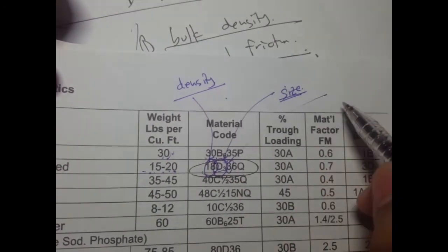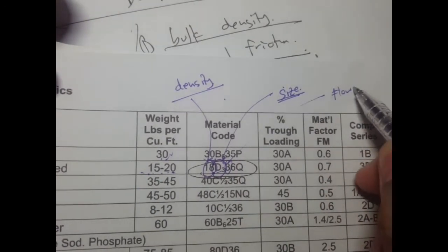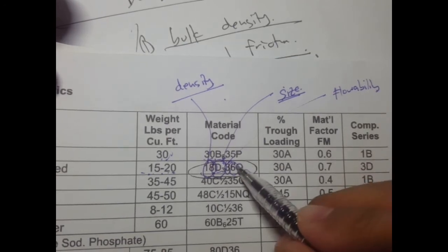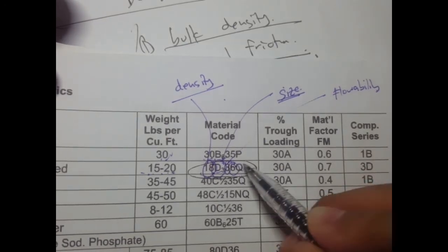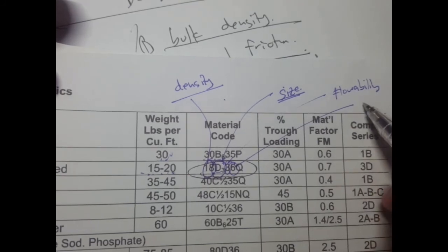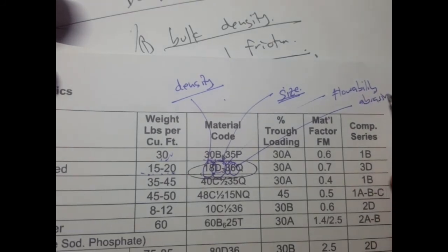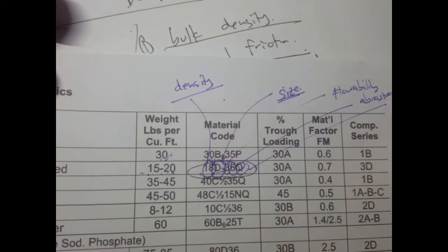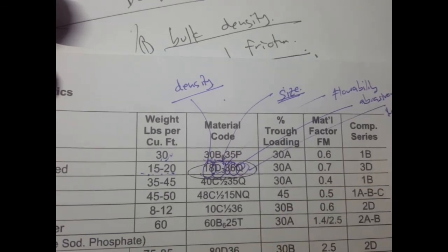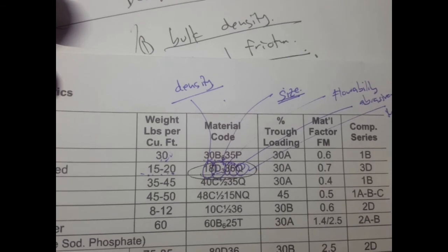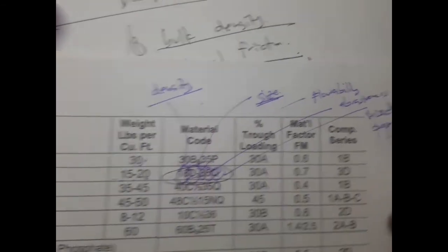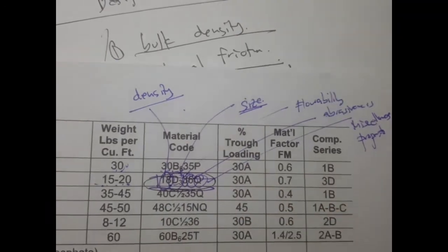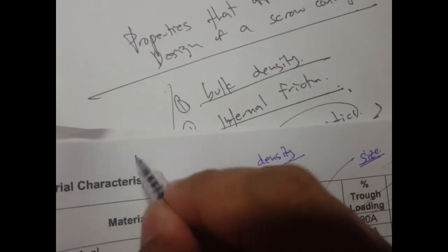This one refers to, I think, the flowability, and this one is the abrasiveness, and the last is what we call the miscellaneous properties.